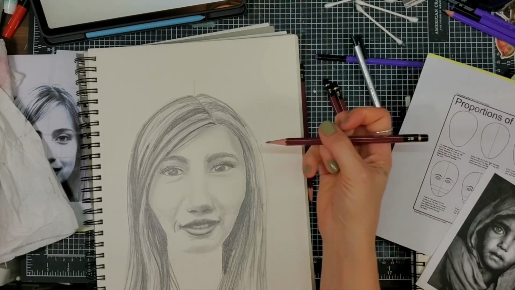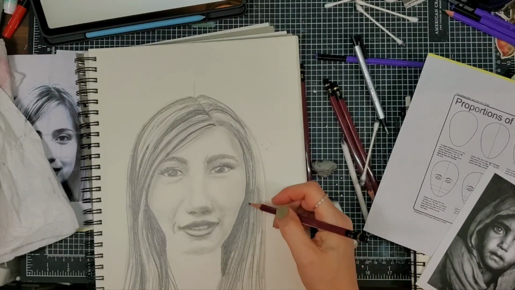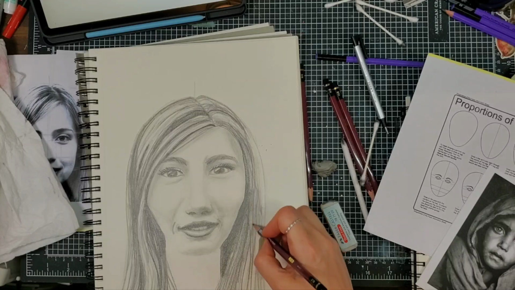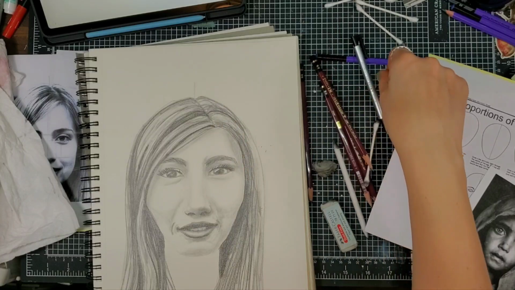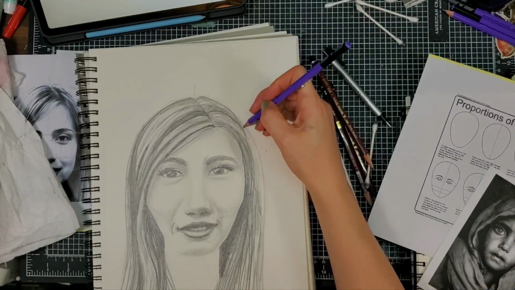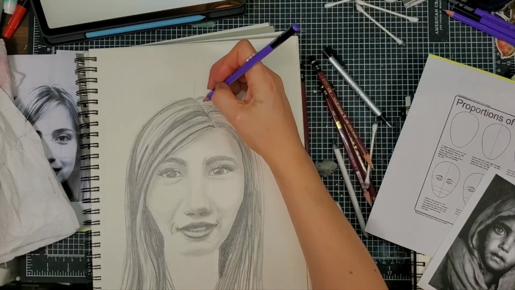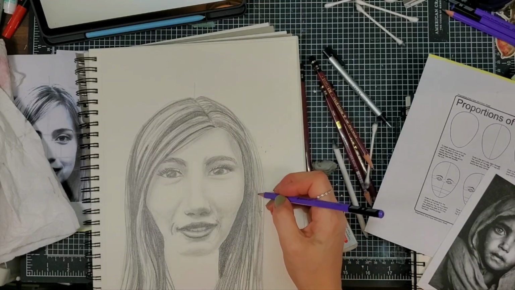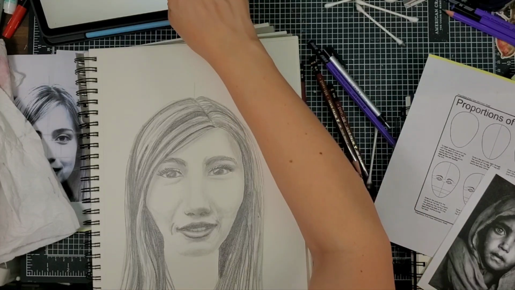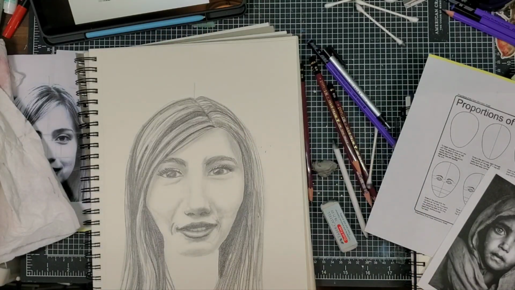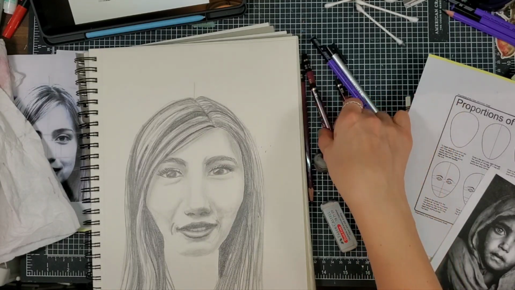Then I go with my 2B in those highlighted areas. I'm gonna have to do something here because I made her neck a little long, so I'm gonna have to put a shirt on her.